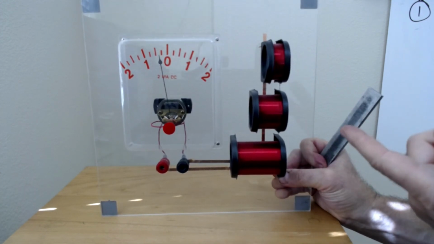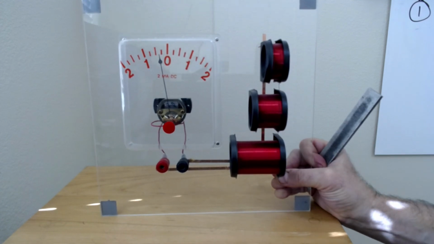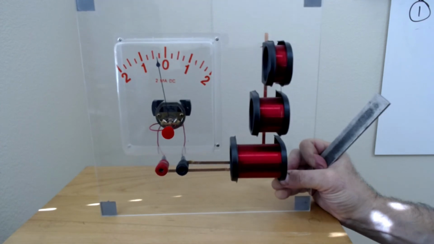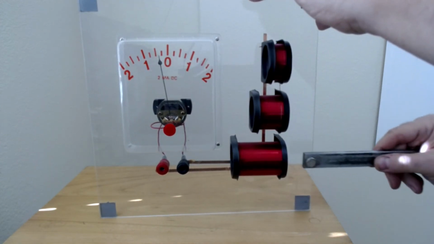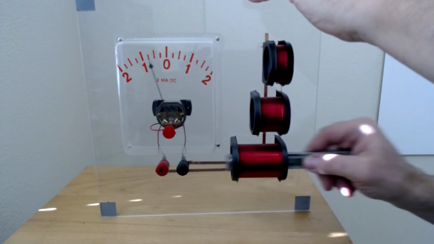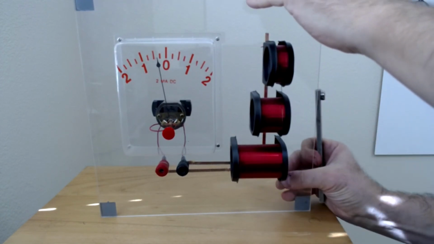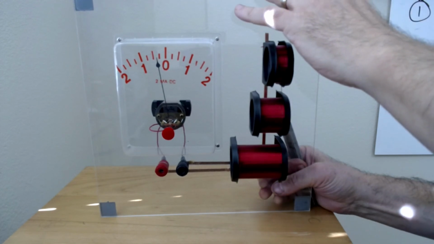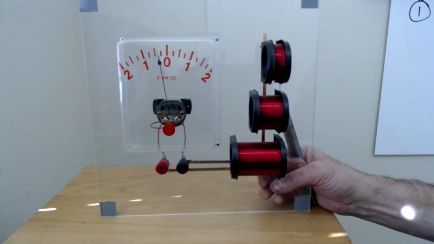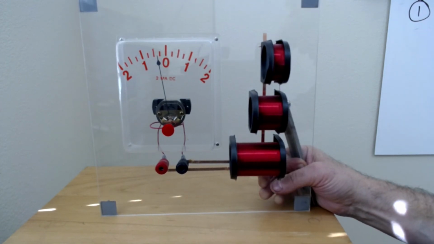So there's energy there. Something's pushing the electrons through. Where does the energy come from? Now, where does the energy come from? Yeah, by me pushing it. I'm doing the work. And the electrons are being pushed through here. Well, so what's causing electrons to push through there?